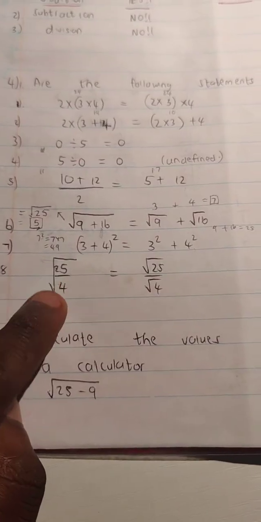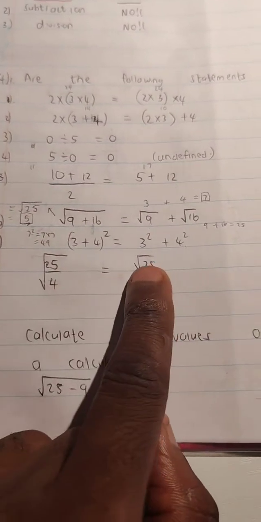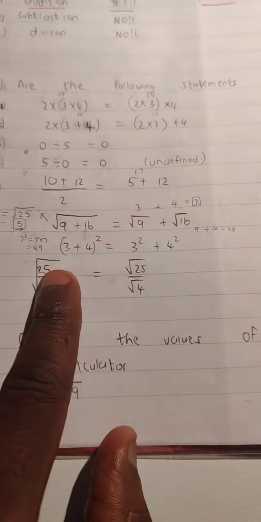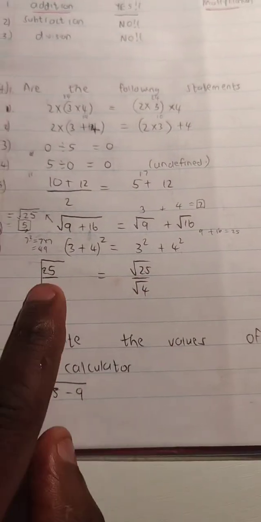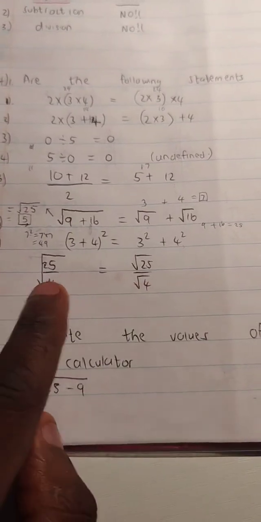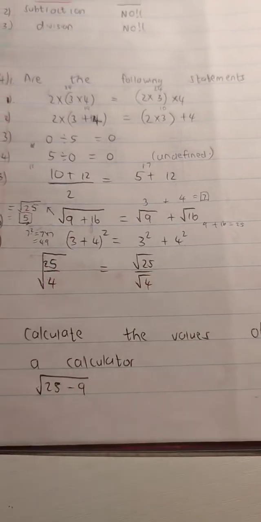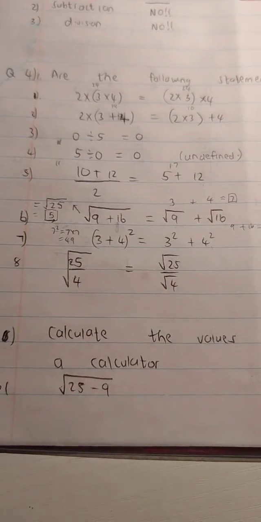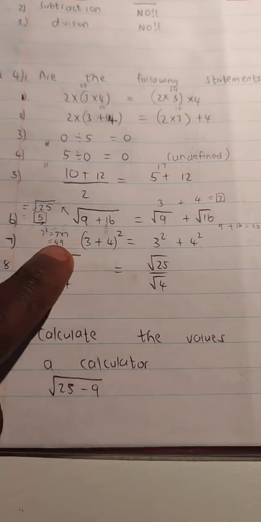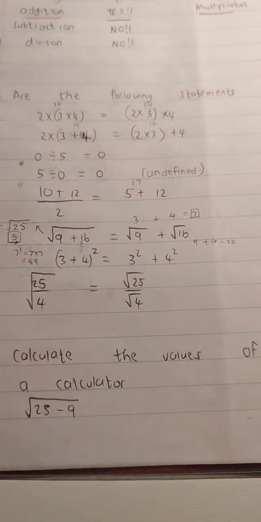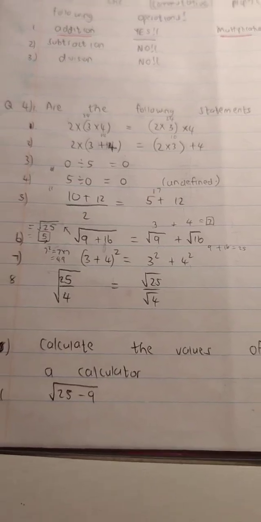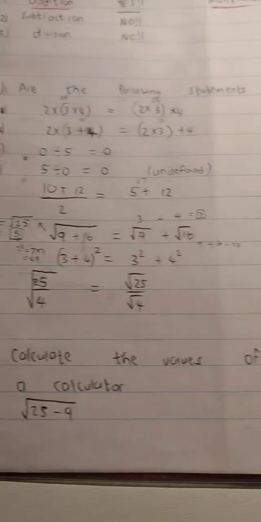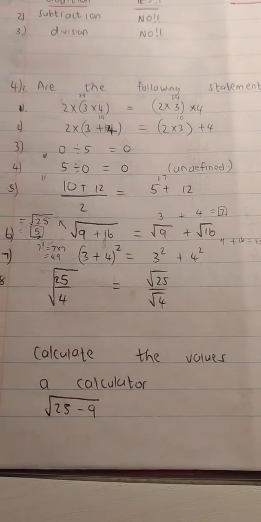But now we have 25 over 4, which means 25 divided by 4 inside the square root. And then here we have the square root of 25 over the square root of 4. Is this equal to that? Is this a true statement? Is this true or is this false? Is the square root of 25 over 4 equal to the square root of 25 individually over the square root of 4? True or false? That is what I'm asking. You need to give me a true or you need to give me a false.